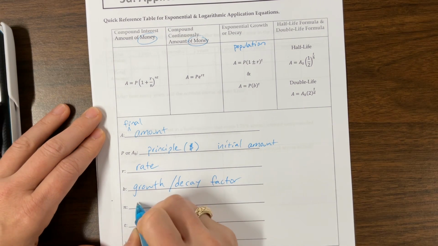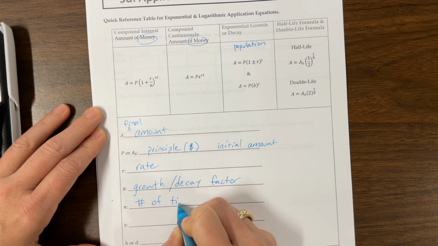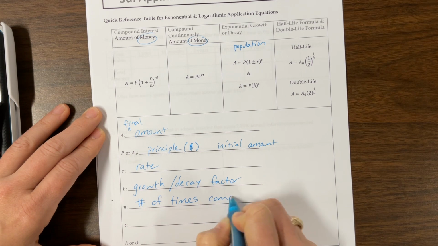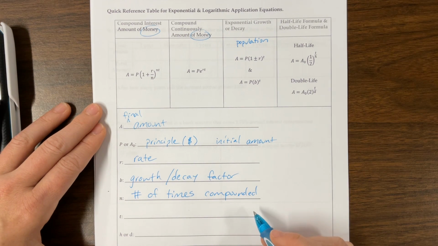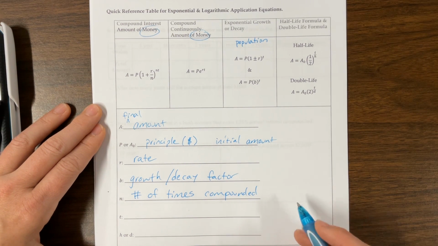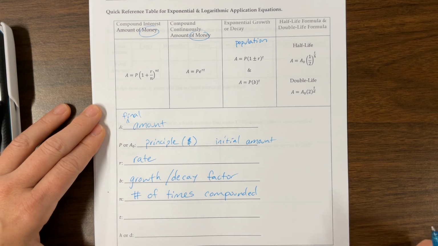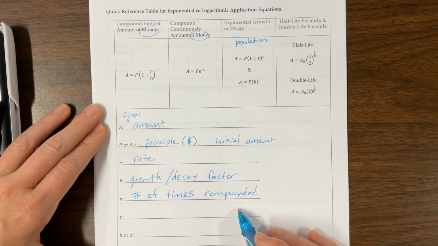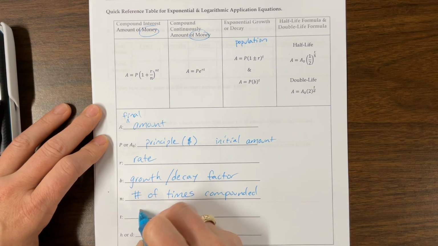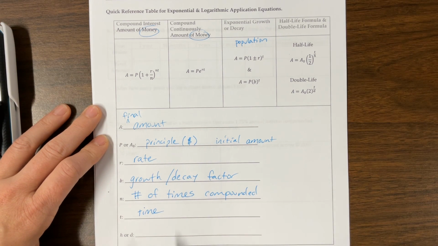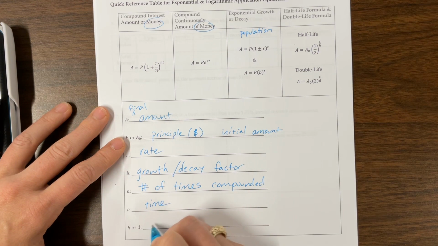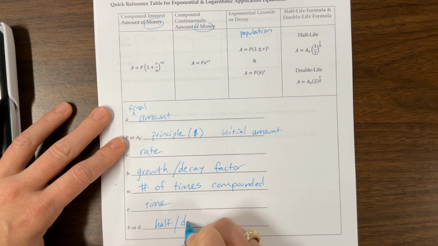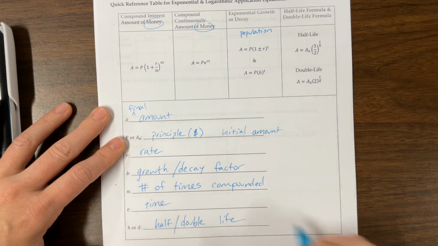N is the number of times compounded. So if I compounded it monthly, then N would be 12. If I compounded it quarterly, N would be 4. If I compounded it daily, N would be 365. T is time. What the units are could change in the problem, but you have to be consistent within your problem. H or D is the half-life, the half or double life of whatever that thing is.